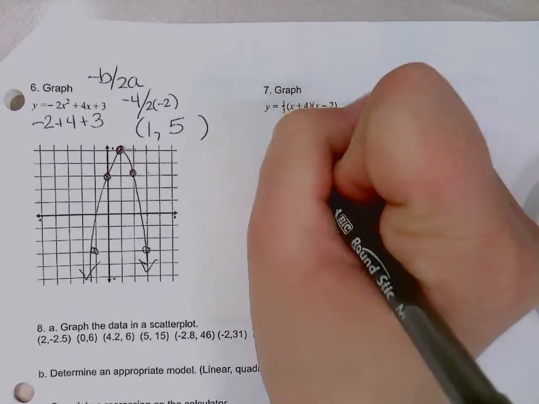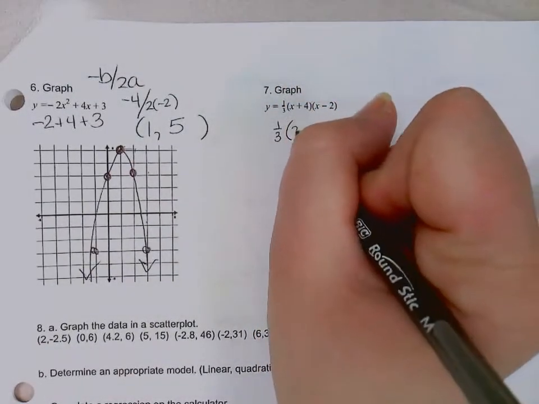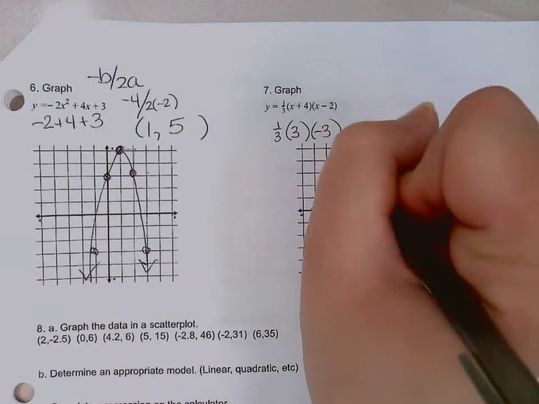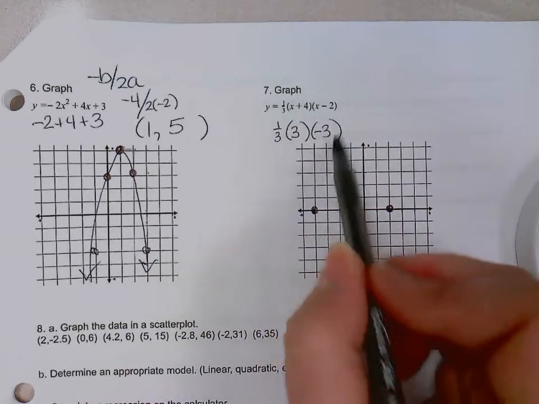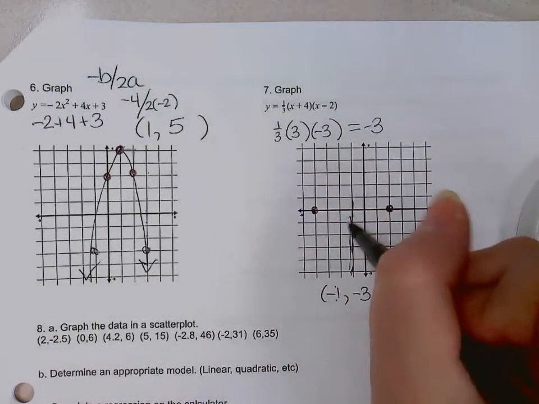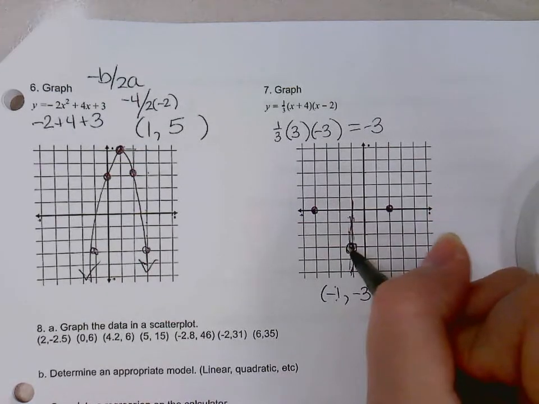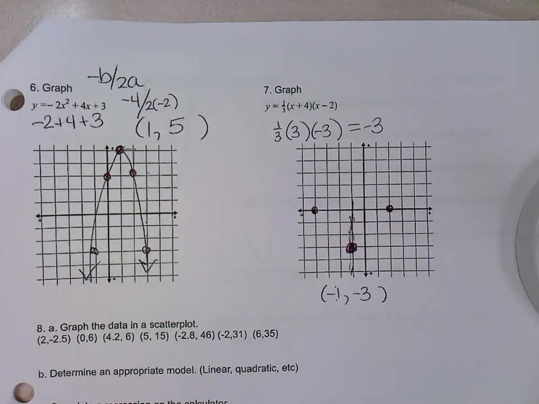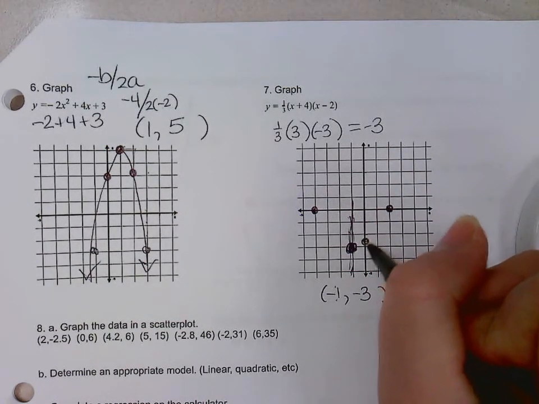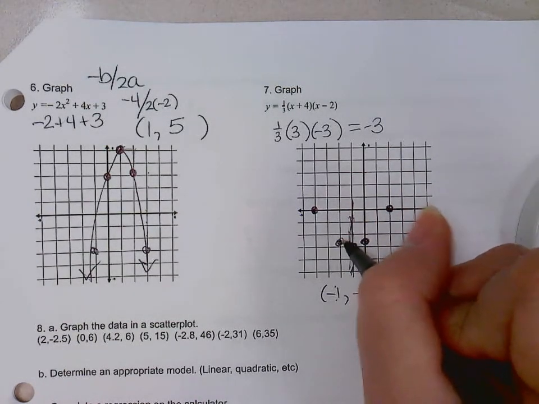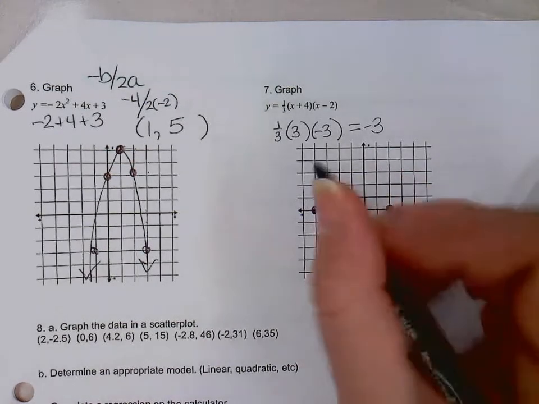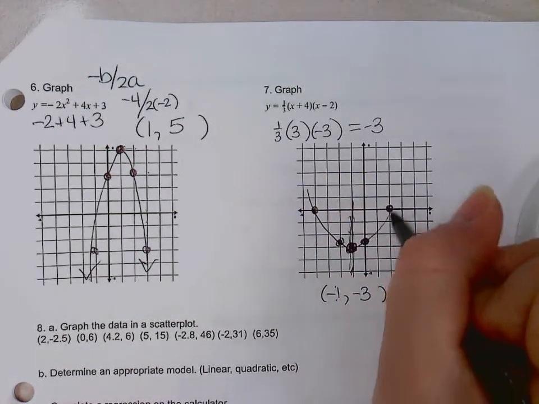1/3. Negative 1 plus 4 would be 3. And negative 1 minus 2 is negative 3. 1/3 of negative 9 is negative 3. 1, 2, 3. So there's my parabola. If I want to do the steepness here, over 1 up 1/3. Gosh, over 2 normally goes up 4. That one's going to be kind of a horrible point to plot. Let's just plot that.